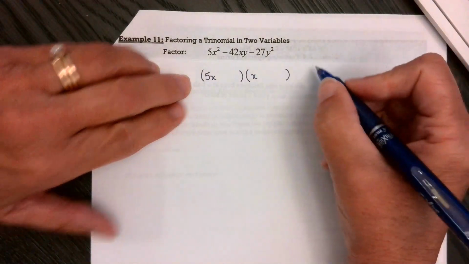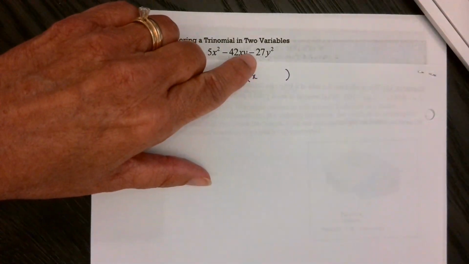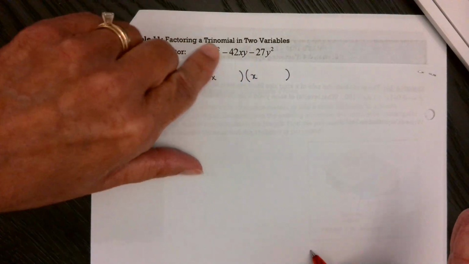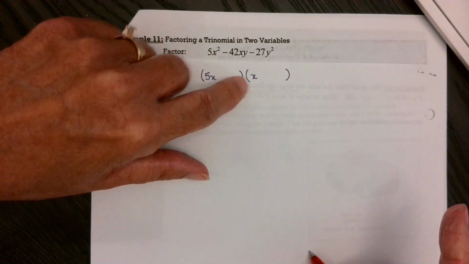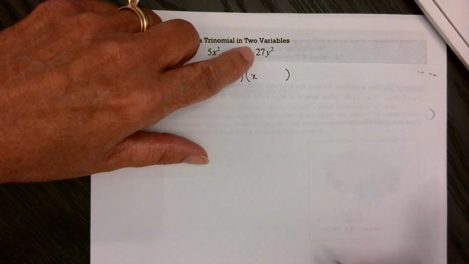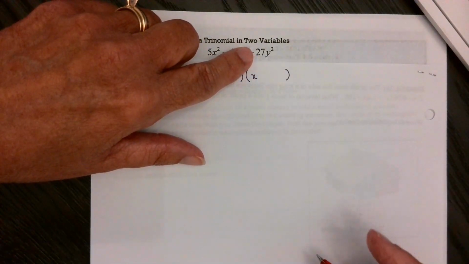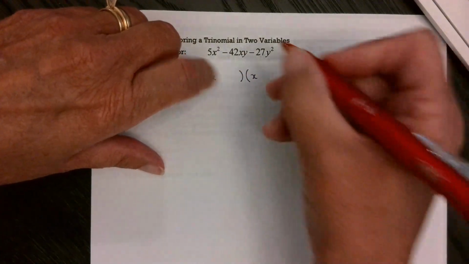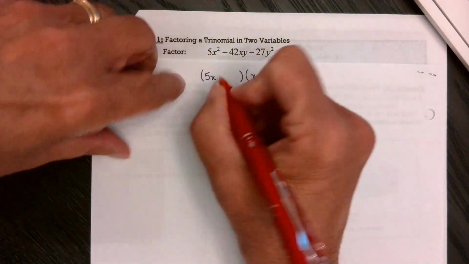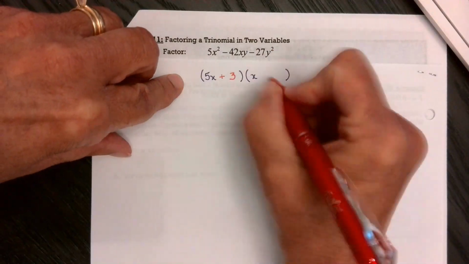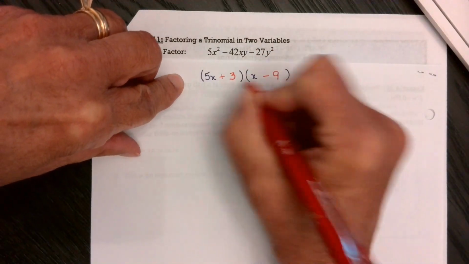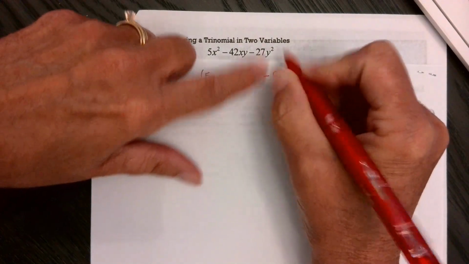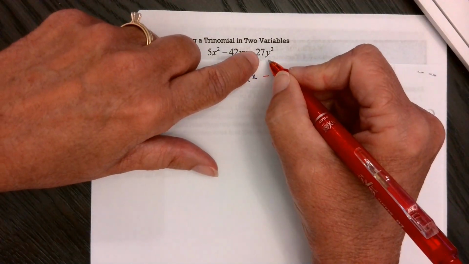Now for 27, okay, the 27y squared, don't let that bother you. Just like you get x squared, it's going to be x and x. Whatever numbers you pick, you're going to use the y's, okay? 27 can be 1 and 27 or 3 and 9. It's one positive, one negative, so I'm just going to put plus 3 and minus 9. And don't forget your y, because 3y and negative 9y is how you get that 27y squared.